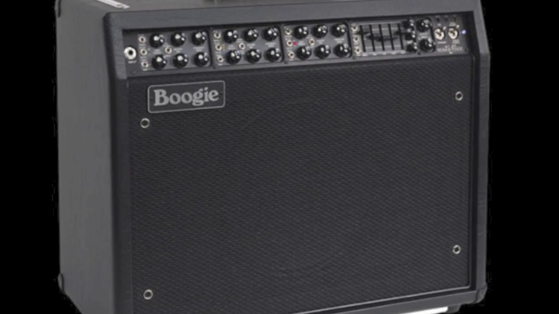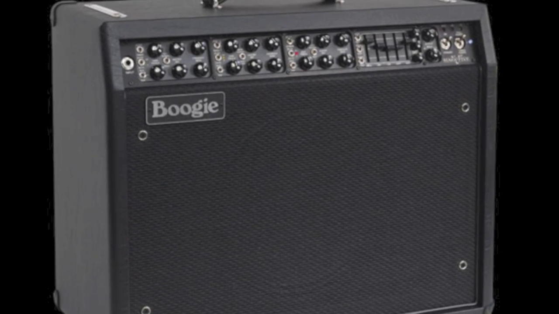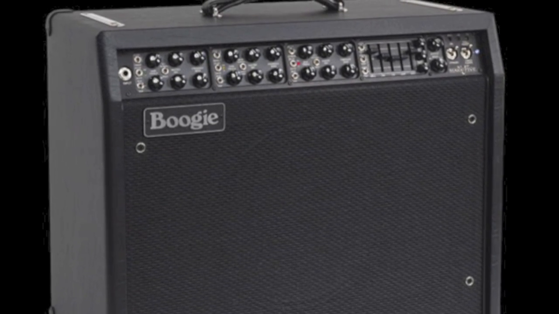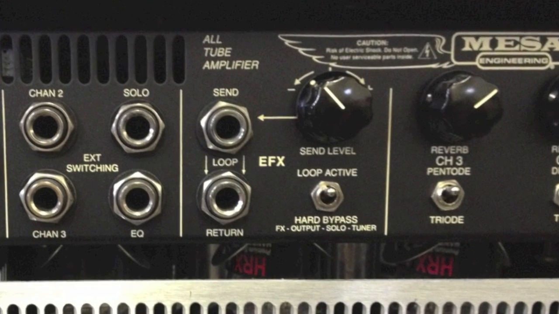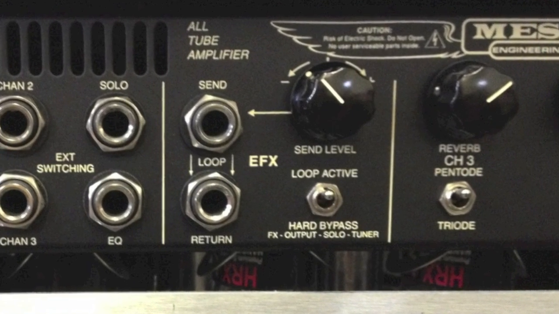For this demo we're using a Mesa Boogie Mark V, but the principle is the same for any amp with an effects loop. So on the back panel we have the amp's effects loop send and return. It's really helpful to understand how the effects loop works.